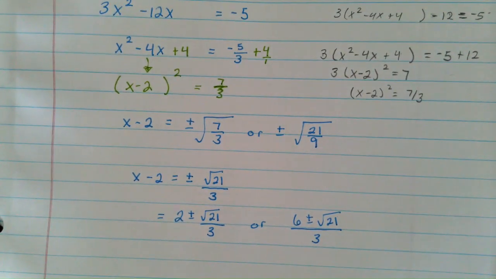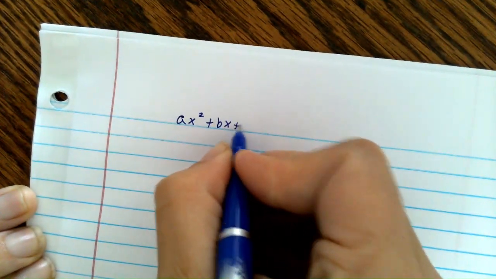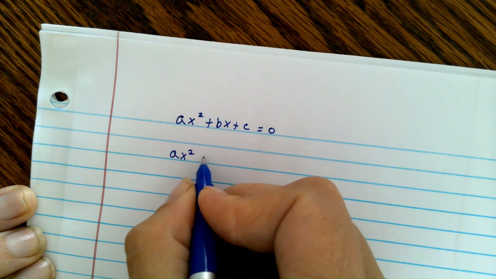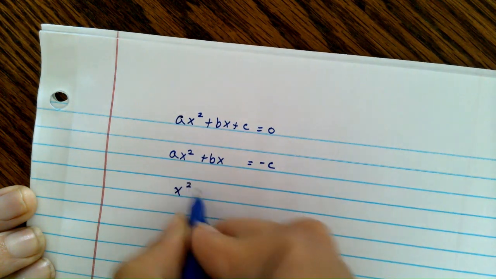So if you ever look for the proof of the quadratic formula, the proof of the quadratic formula literally is taking ax squared plus bx plus c. Moving the constant over, dividing everything by a.